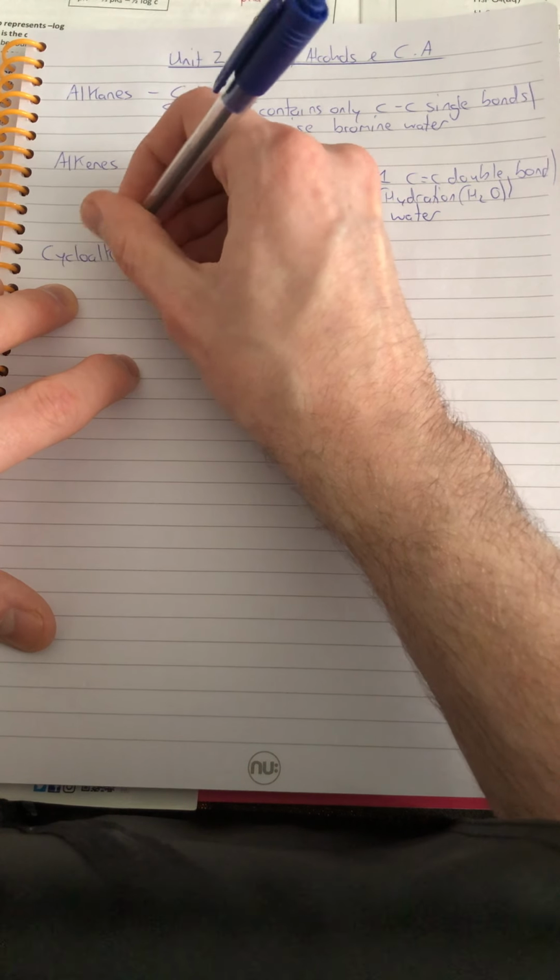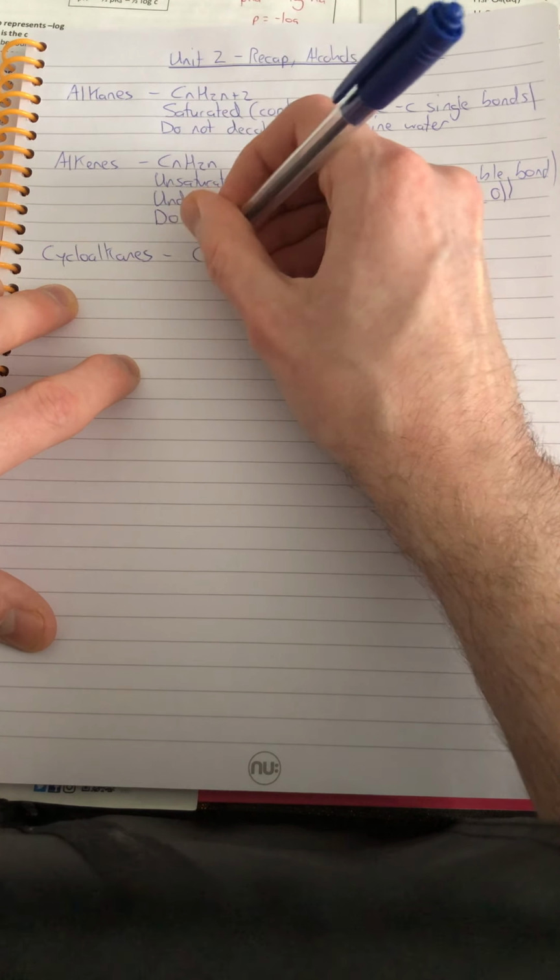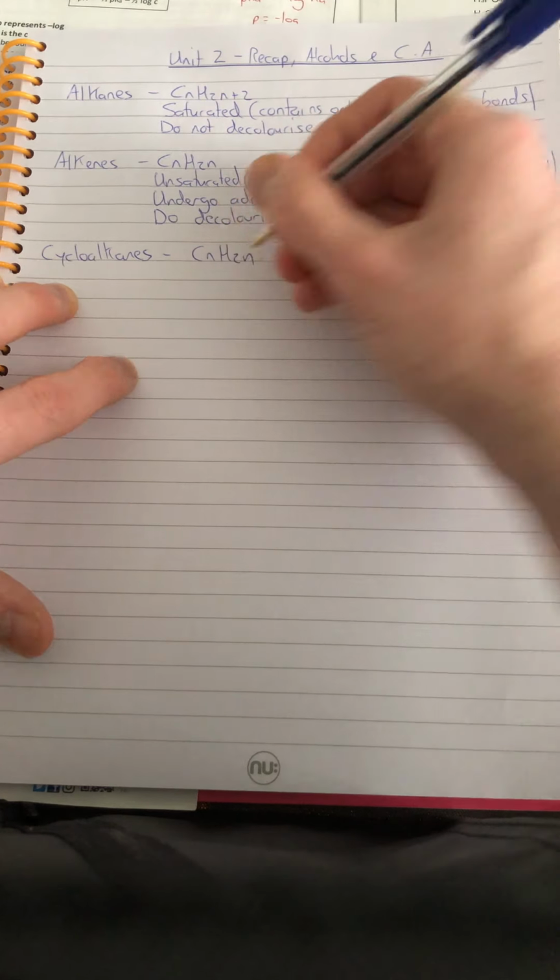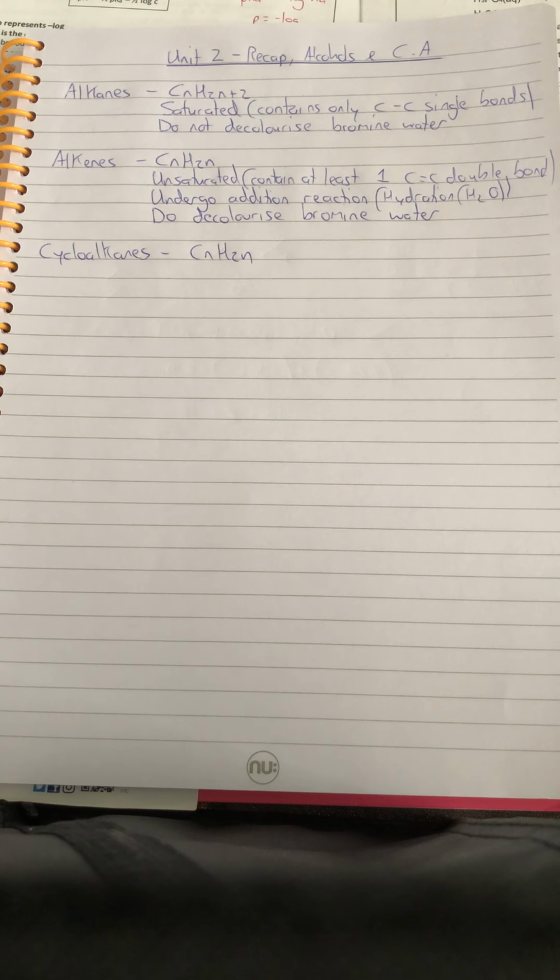Next one, cycloalkanes. They have the same general formula as alkenes, CnH2n. So if we have the same number of carbons in an alkene and a cycloalkane, they can be classified as isomers.